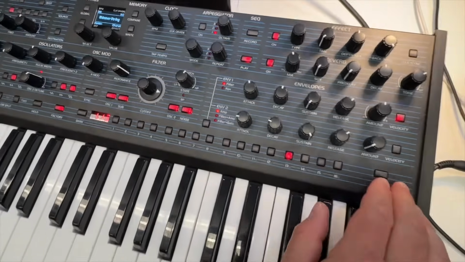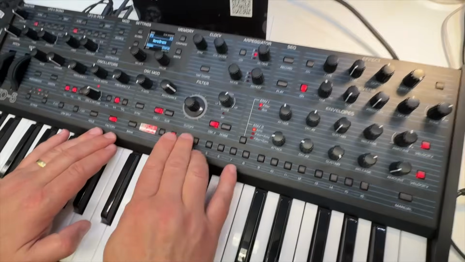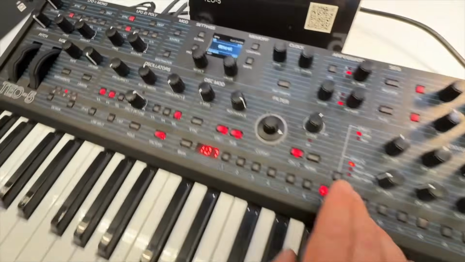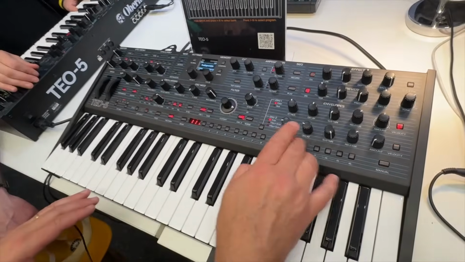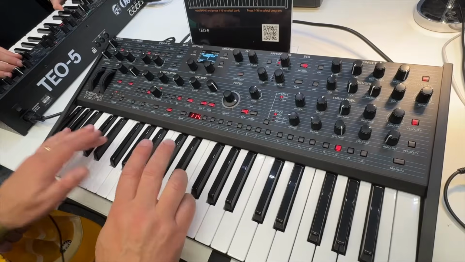Okay, let's see if we can get a nice bass sound as well. What have we got there? Brass. Yeah, I've been asked for a bass. Here we go, it's a bass sound. Great. Let's hit record.